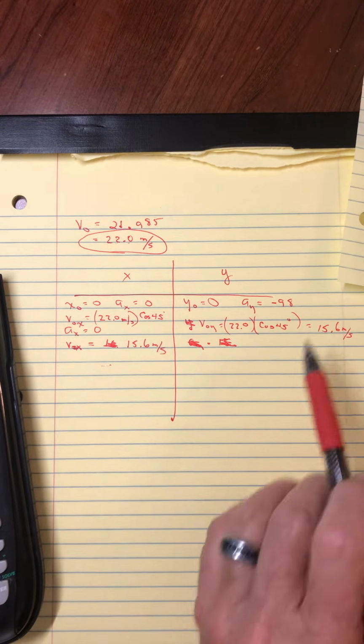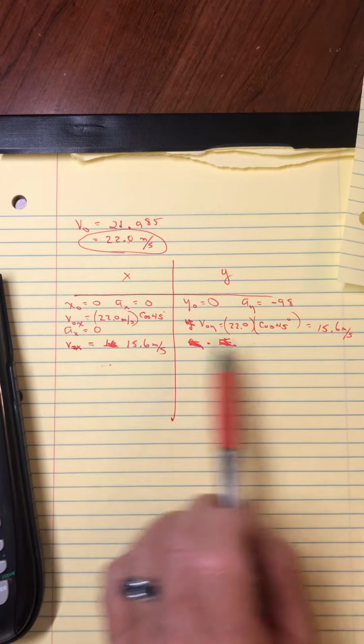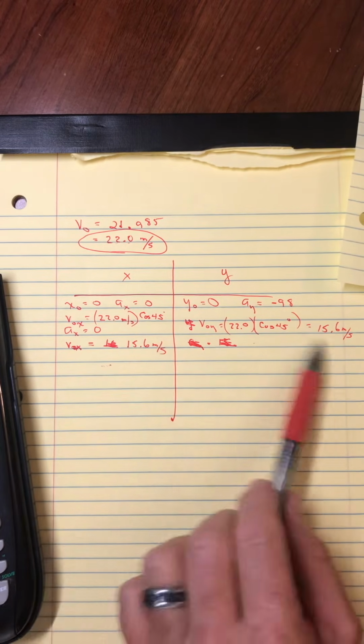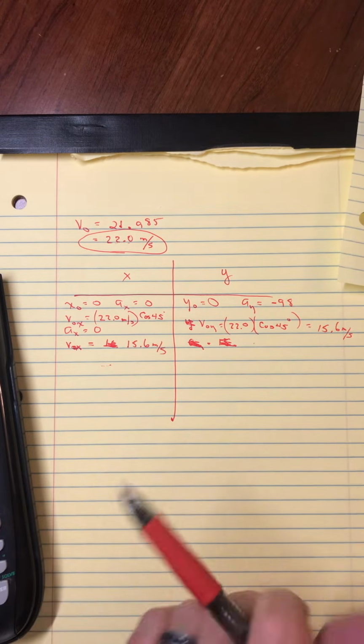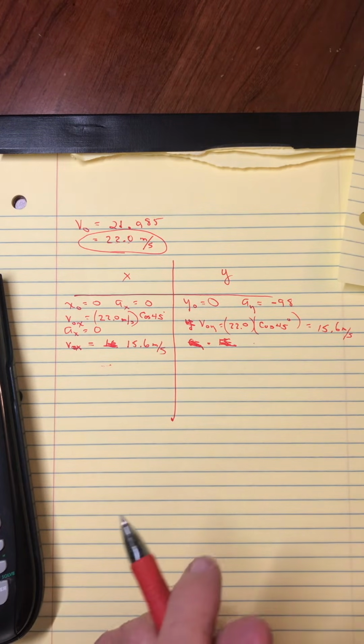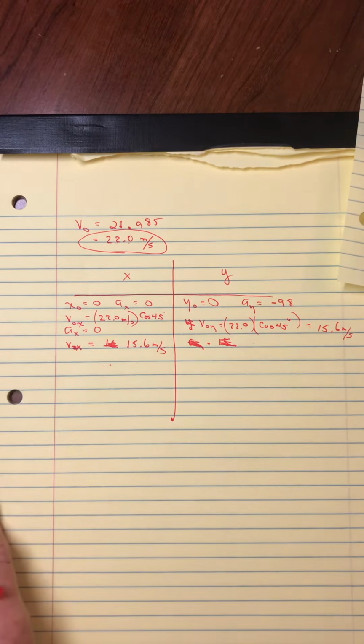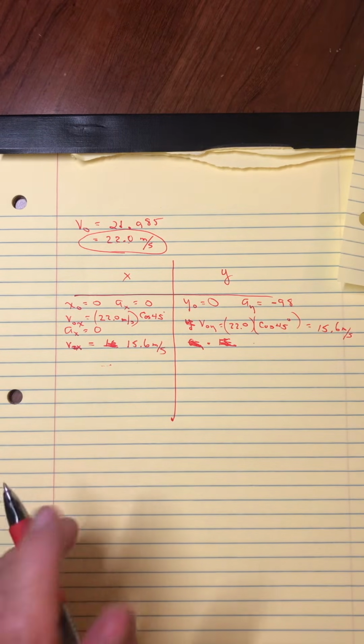And since it's 45 degrees, both the sine and the cosine are the same number at that angle, so the initial velocities in x and y are the same. Hopefully not a big surprise there.